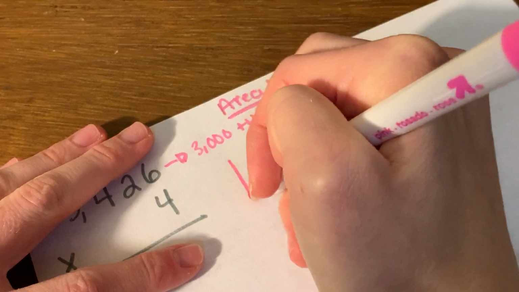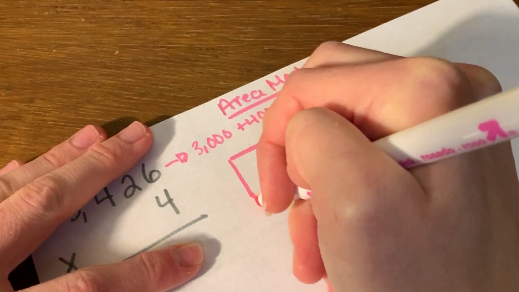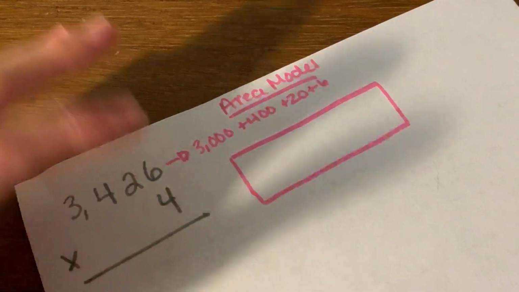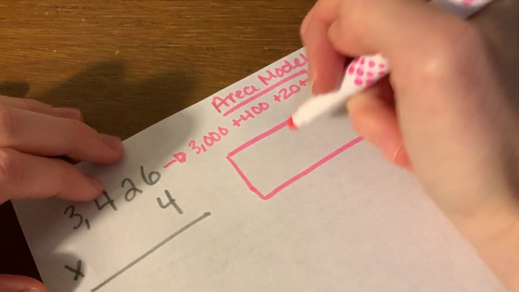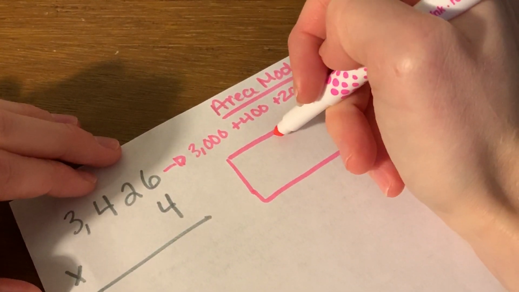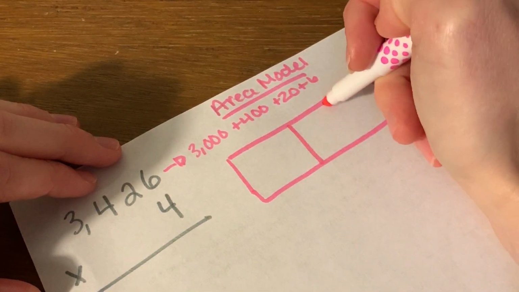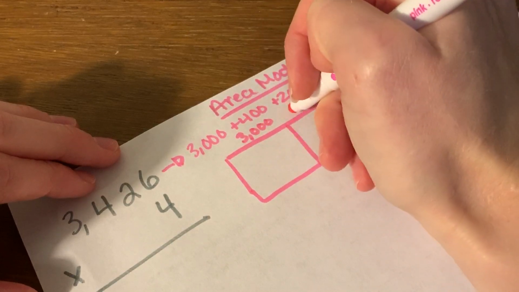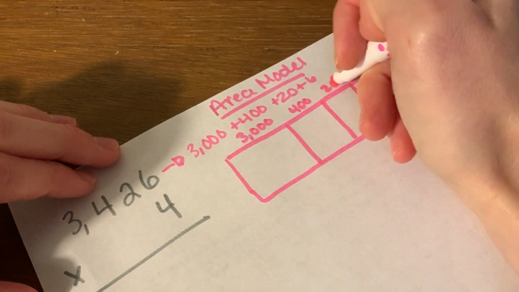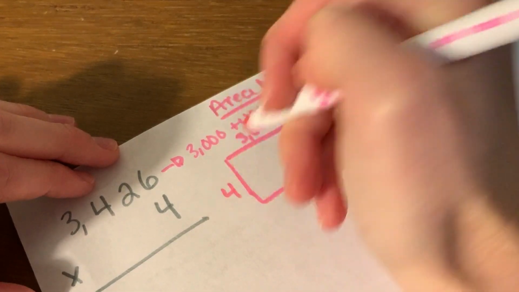Okay, I'm going to draw my rectangle, and this time I'm just going to divide it into 4 pieces instead of 2 or 3. That's the only thing that's different with the area model for this. So I've got 3,426 times 4.